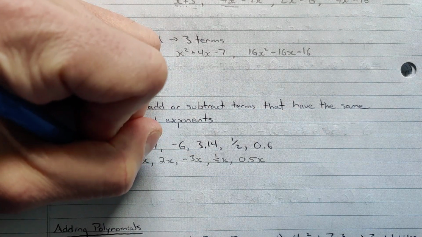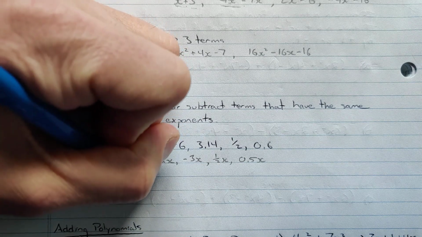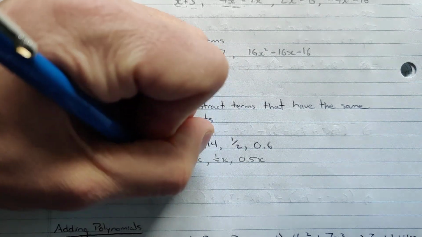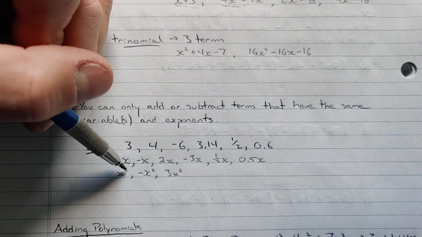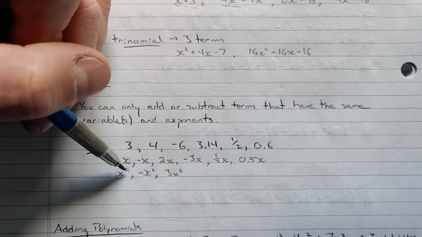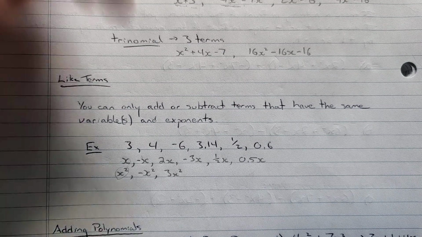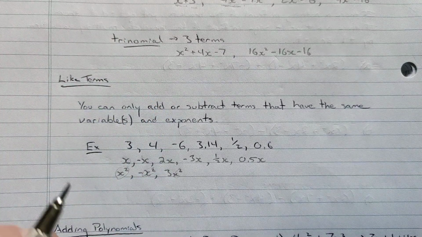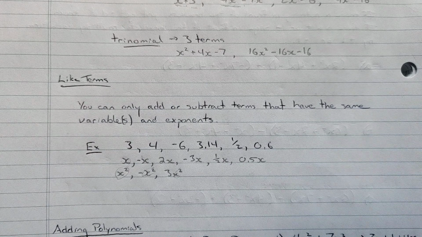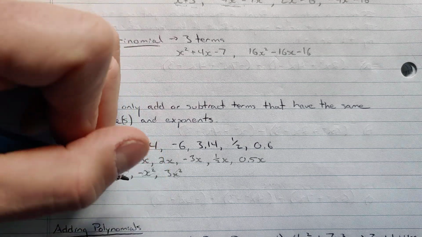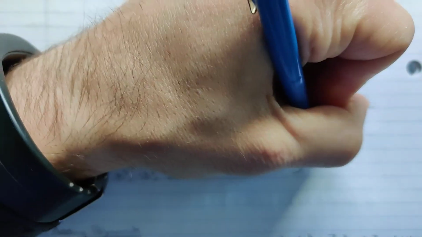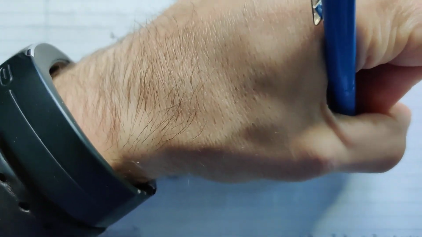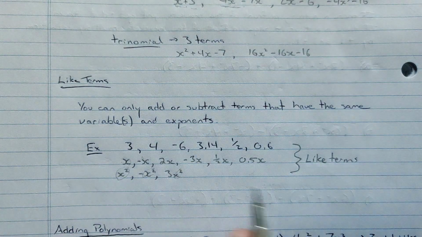Some other examples of like terms could be x squared, negative x squared, 3x squared. These are like terms because they all have an x squared. The variable and the exponent portions are exactly the same. So there's an x squared, there's an x squared, there's an x squared. Another case that I want to look at is when they're not like terms. So these are all like terms. Each line is a set of like terms.